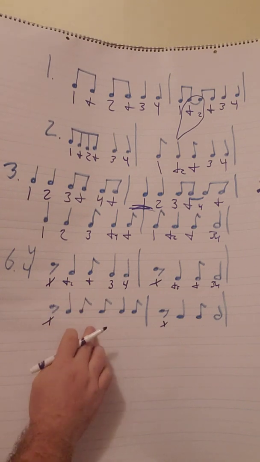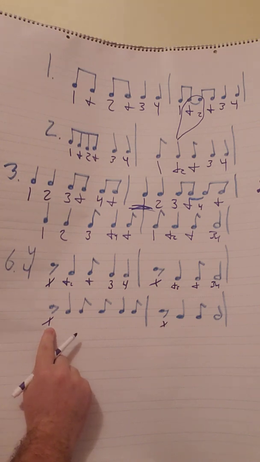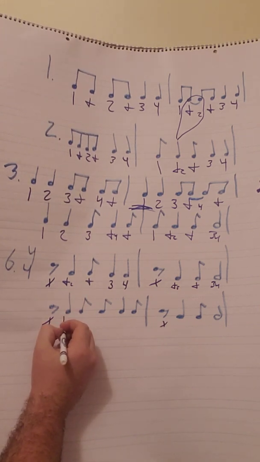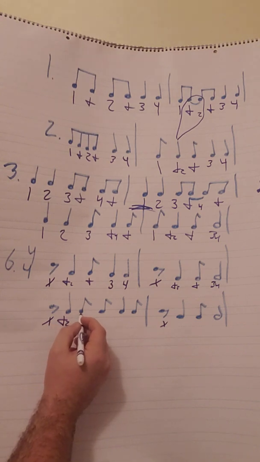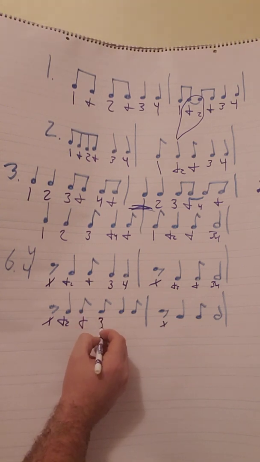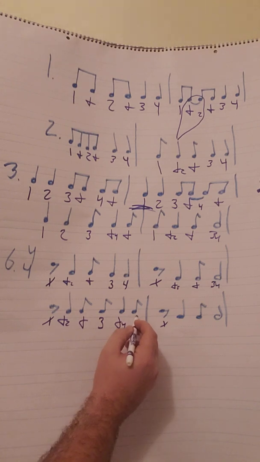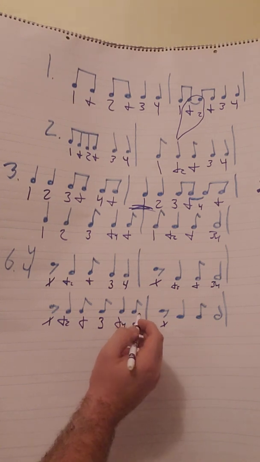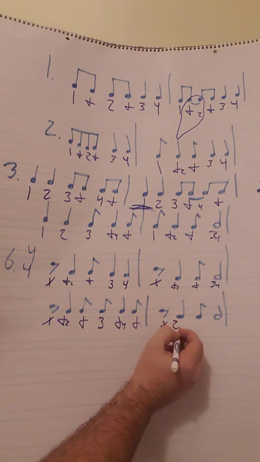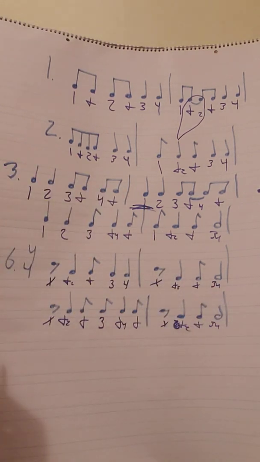This third measure is really tricky. So the downbeat of 1, the eighth rest. Then you're going to have the upbeat, big and, little 2, the upbeat of 2 right there, so the and of 2 on that eighth note. Then you're going to have the downbeat of 3 right here, and then the upbeat of 3 is right there, and the downbeat of 4 is right there, and then the upbeat of 4 is right there. Ooh, I wrote that wrong. So we got and 2, and 3, 4. Sorry if you can't read that.